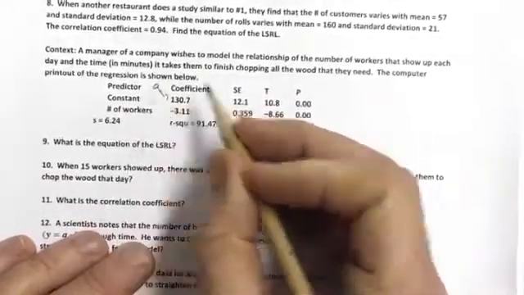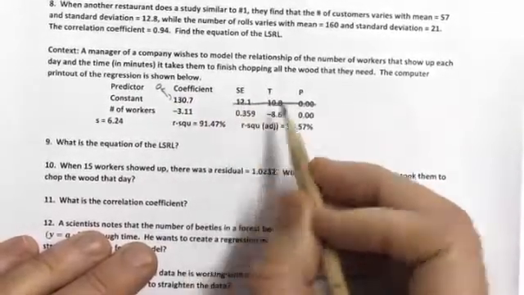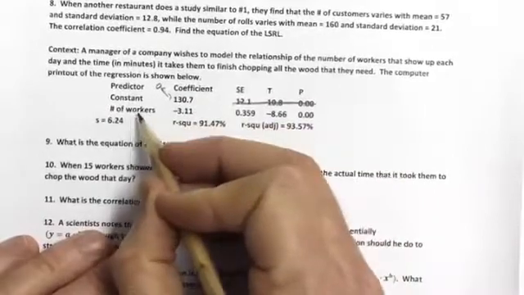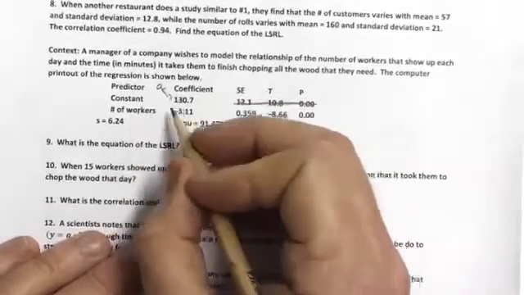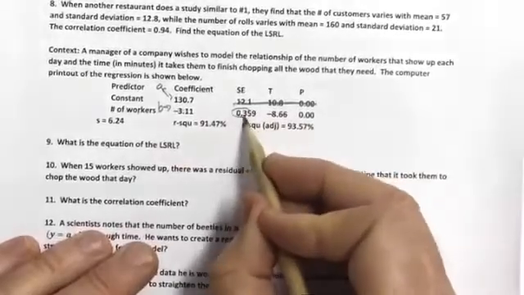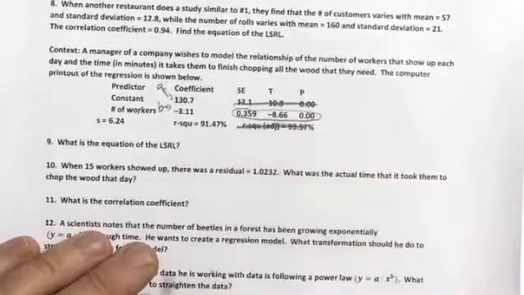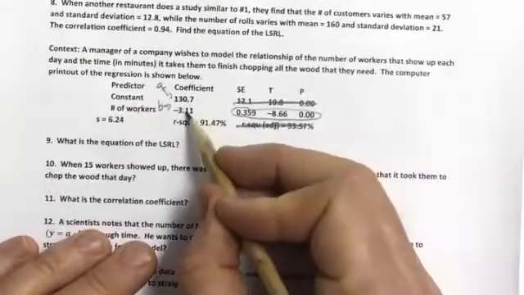That's our y-intercept. These numbers next to A, we'll never use, just cross them out. All right, this coefficient of the explanatory variable, the number of workers, is B. So it goes A, then B, and we won't use these. We'll use these in chapter 12, but not now. We'll never use R squared adjusted, cross that out. So it's these four numbers you have to work with.